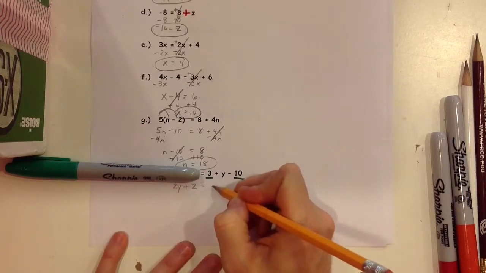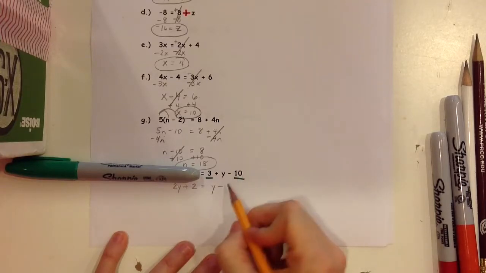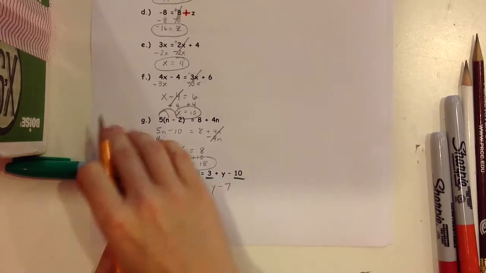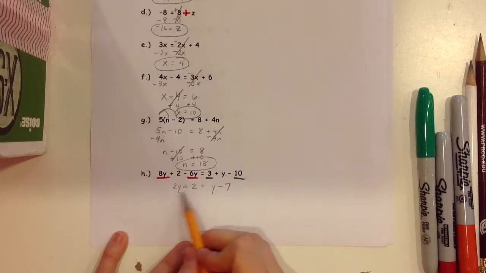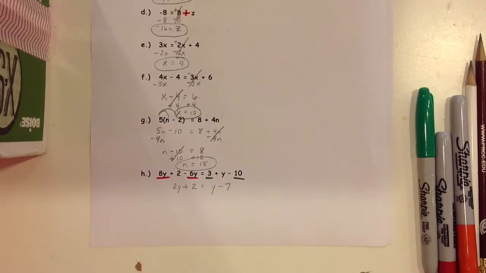Now I'm going to go ahead and bring my y down. The bigger number is negative, so my answer is going to be a -7. And now I don't have any like terms on the left and any like terms on the right. It's in simplest form on both sides. So that's what the steps for solving equations meant by simplifying each side of the equation by combining like terms.